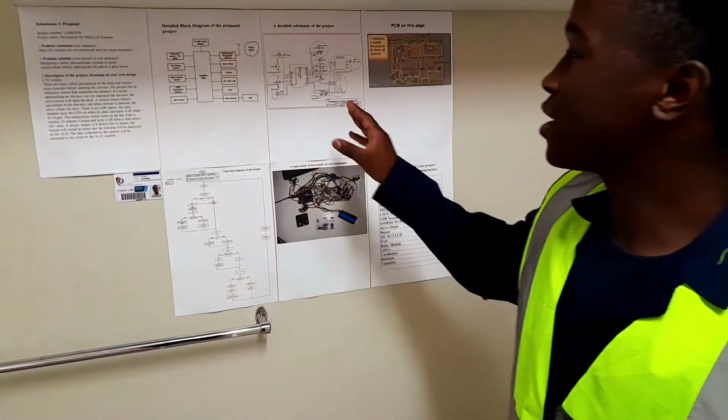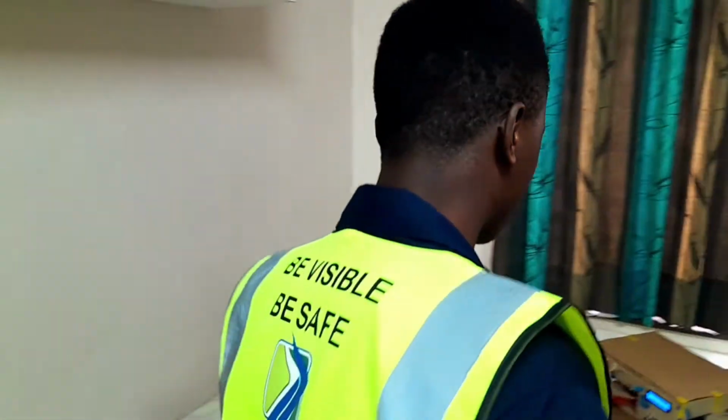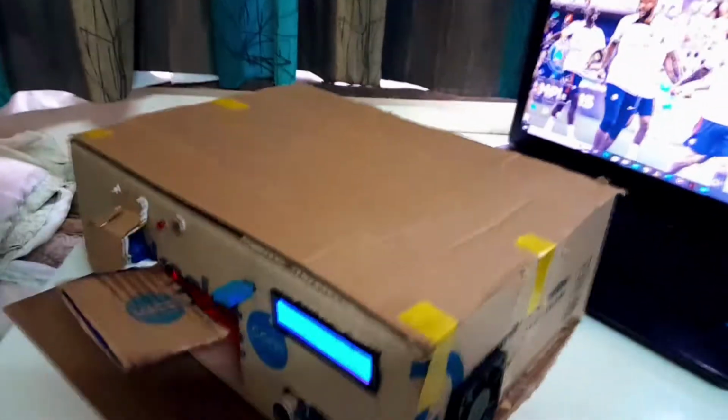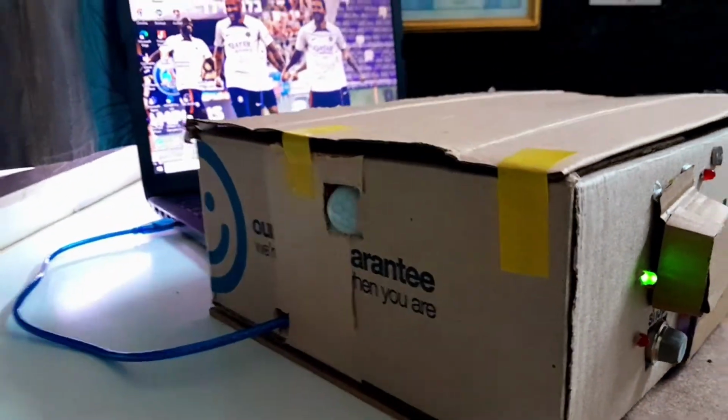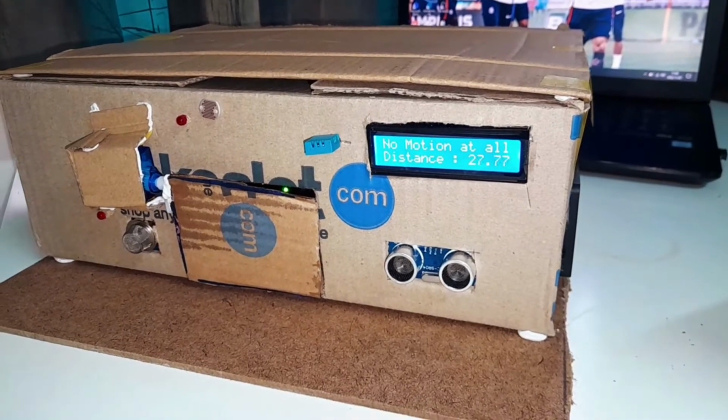Now I'm done presenting the poster. Now I'm about to present the final enclosure of my project. So this is the final enclosure of my project.